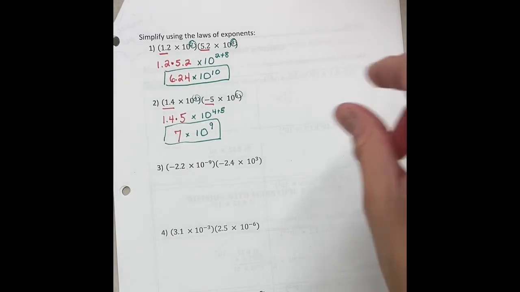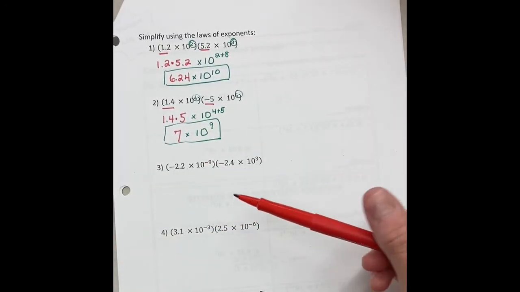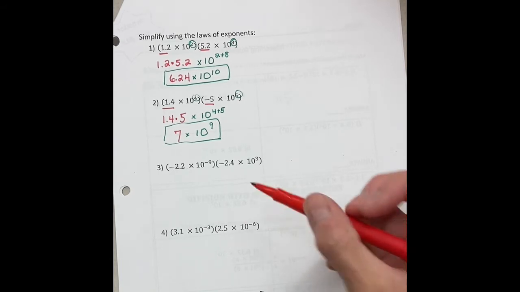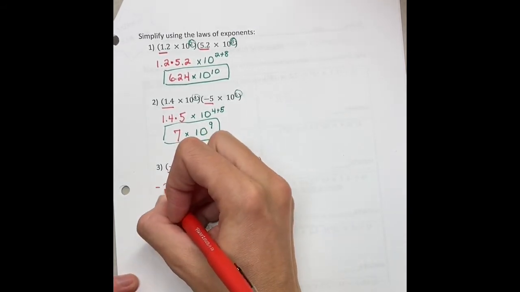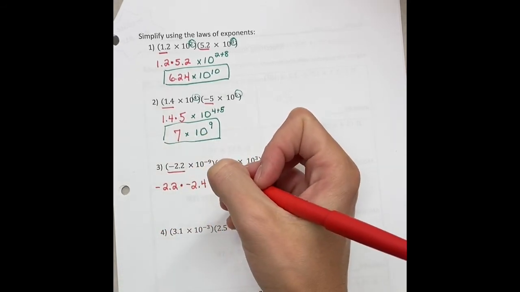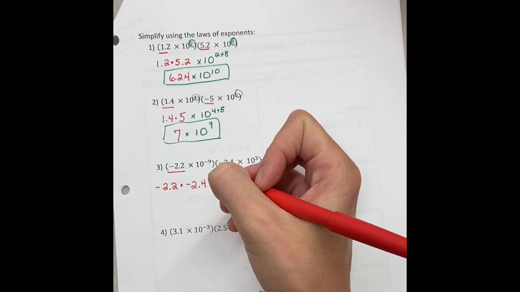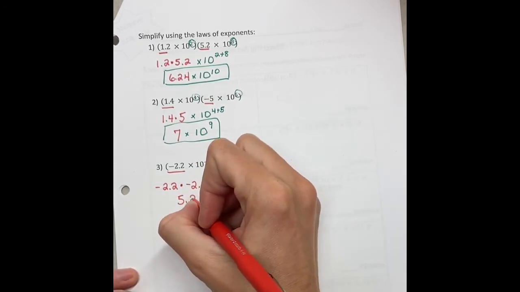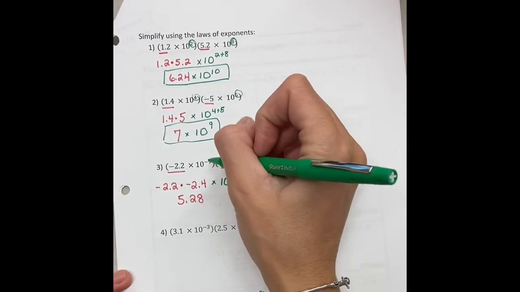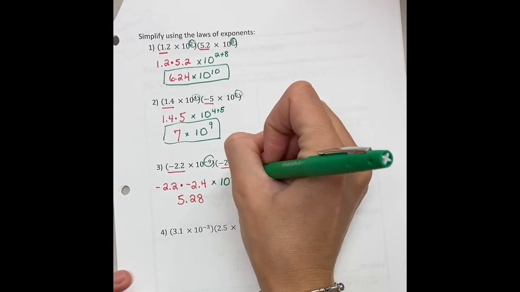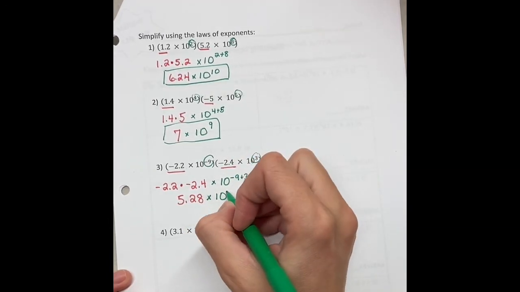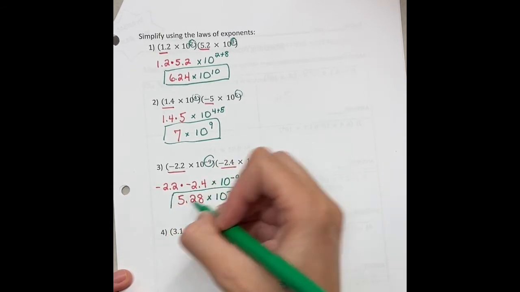Let's look at number 3. Number 3, we're going to do the same thing. We have negative 2.2 times 10 to the negative 9th times negative 2.4 times 10 to the 3rd. So we're going to multiply our numbers in front. So I'm going to multiply negative 2.2 times negative 2.4. And that gives me 5.28. Then it's times 10 to the, well, I'm multiplying, so I need to add my exponents. Negative 9 plus 3. So it becomes times 10 to the negative 6th power.